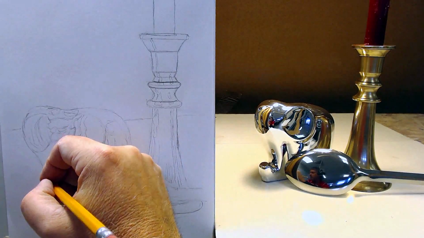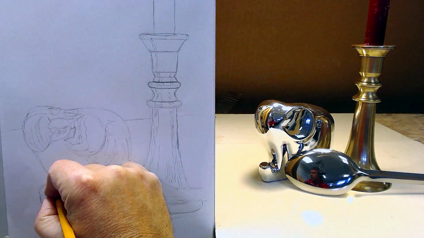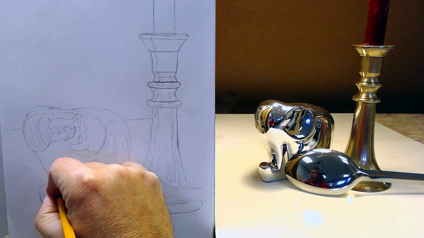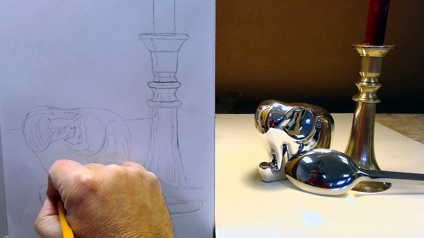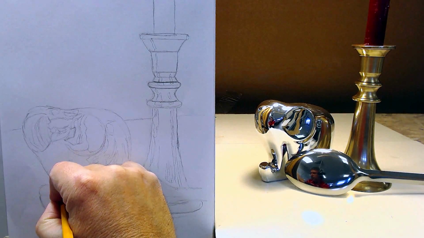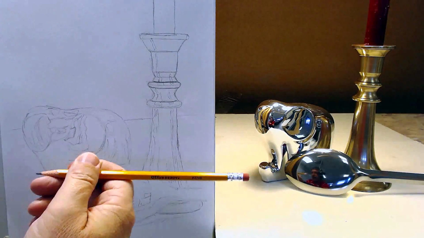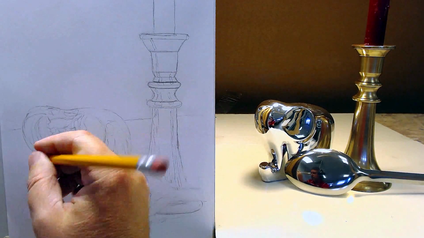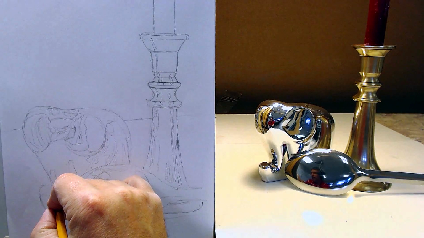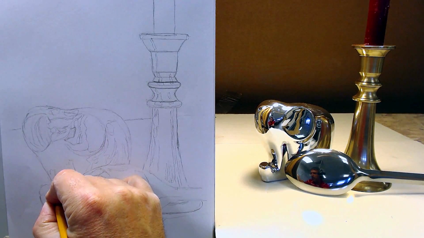So I think it's good to start where it's clear, where I see really dark areas. Go for it. Just a jumbled mess over here, like down here. Just a jumbled mess. So you know what? I'm not going to worry about getting it perfect.